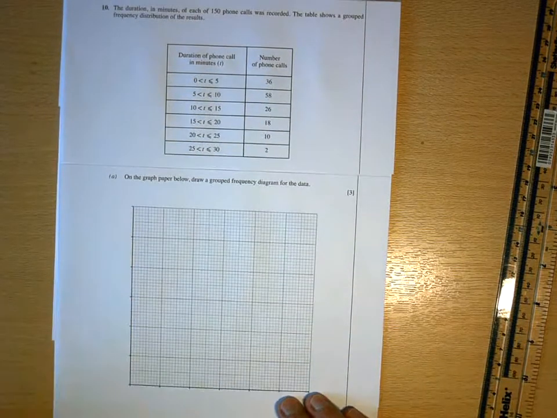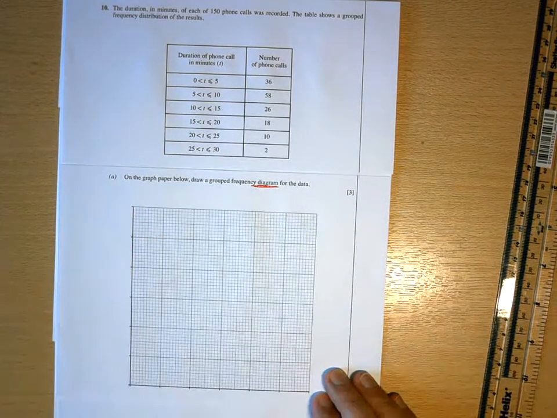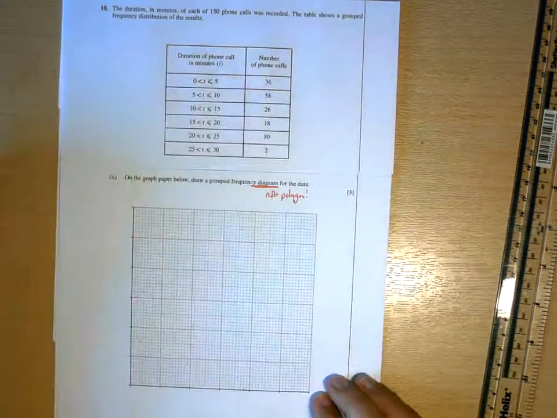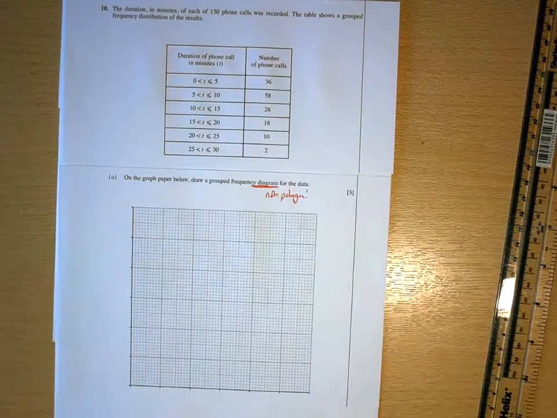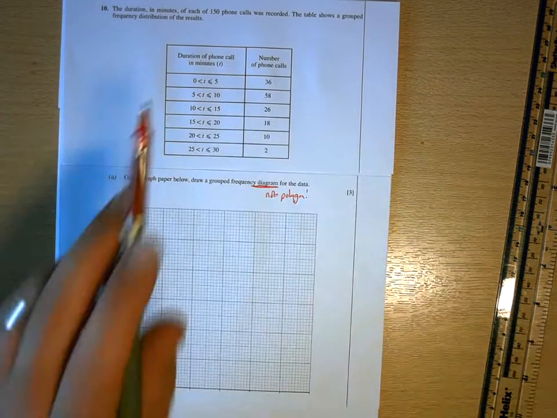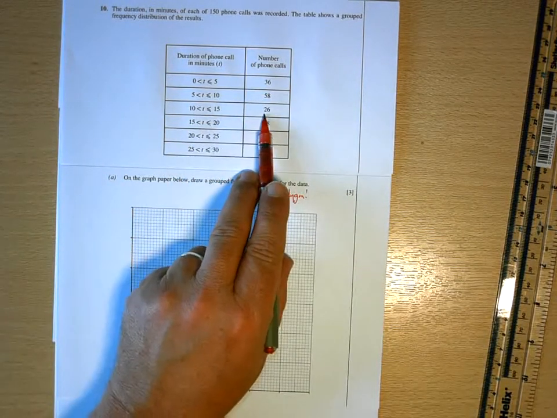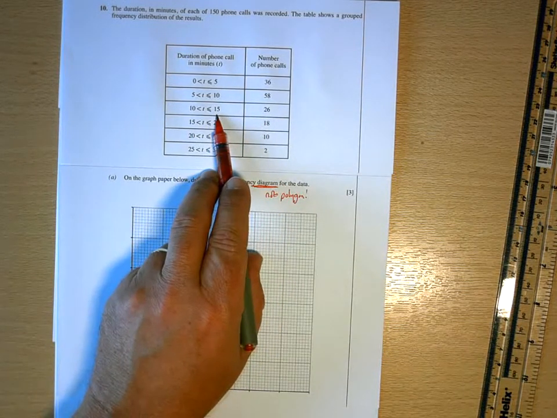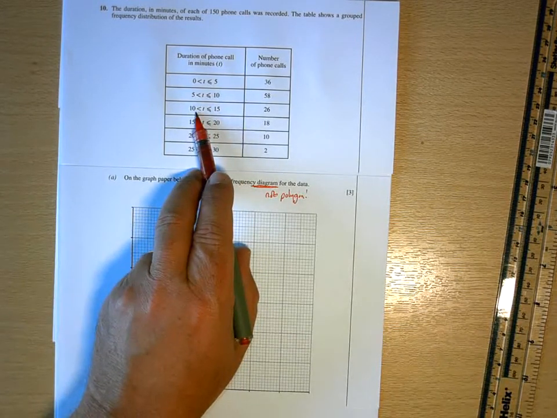Now what I've done for the next question is deliberately put in a group frequency diagram, not a polygon, just so that we can remind ourselves what the difference is. So with this one, the context: the duration in minutes of each of 150 phone calls was recorded. The table shows a group frequency distribution of the results. Pick a row. What is this row telling me? It's telling me that there were 26 phone calls that took between 10 and 15 minutes to conclude. It includes the 15 minutes. It doesn't include 10.